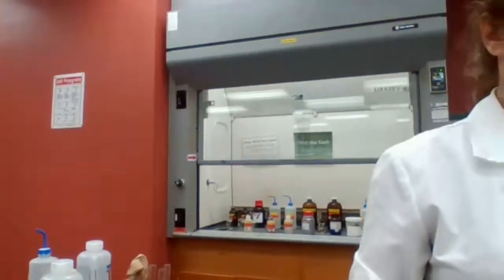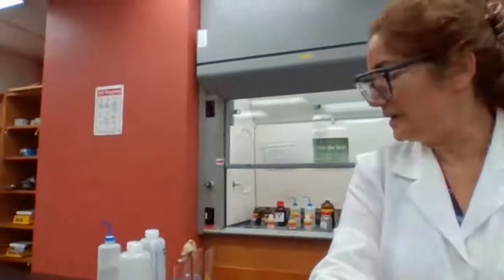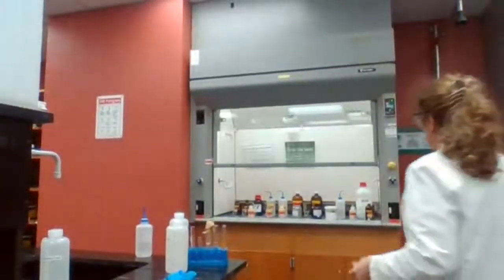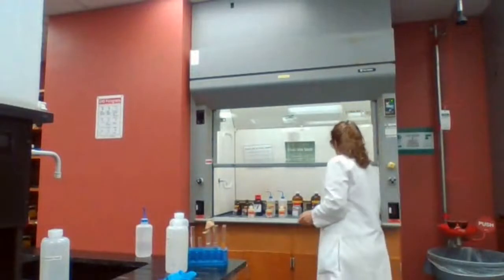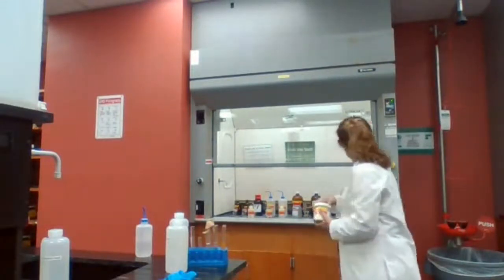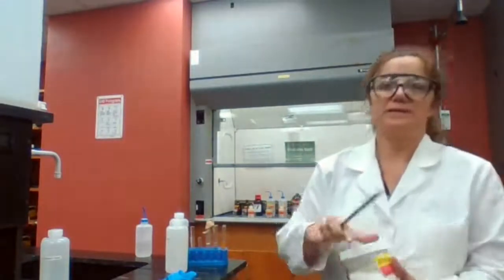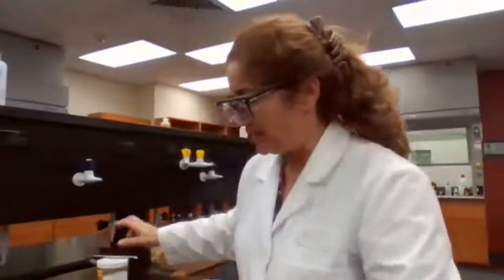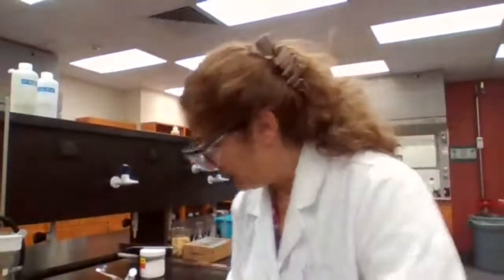Next part for the experiments with the benzoic acid is titration, right? How do we do titration? Help me with the titration procedure. What should I do first?